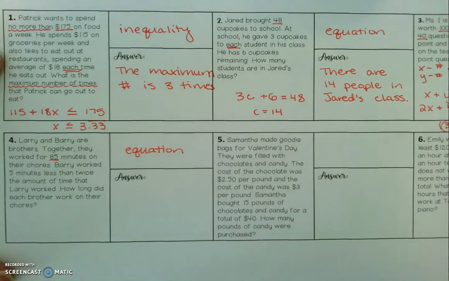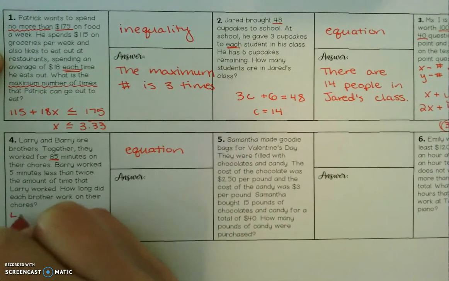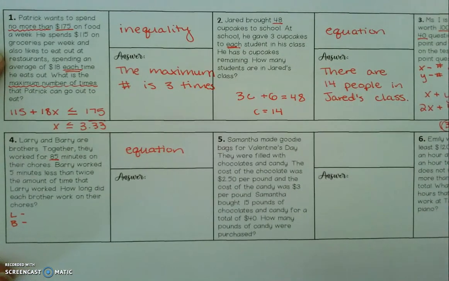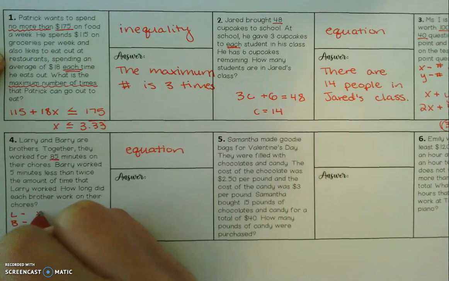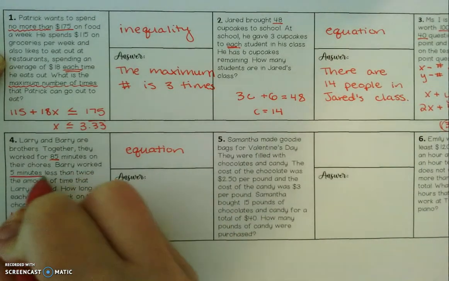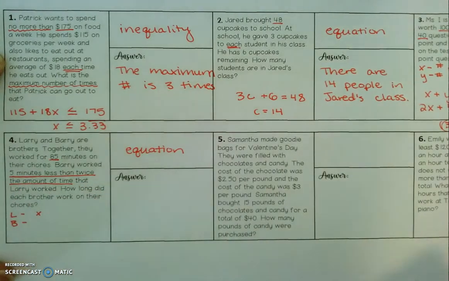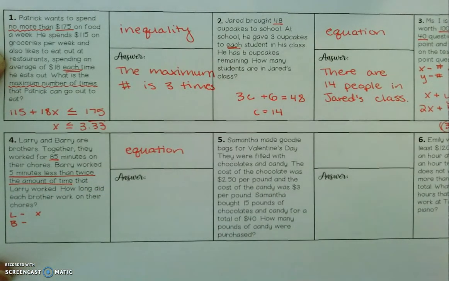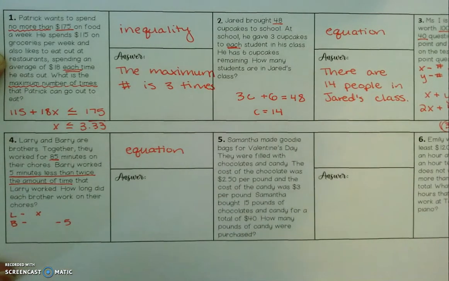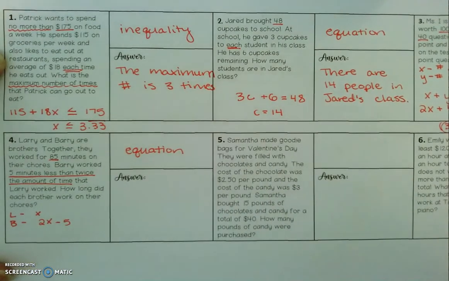To write this equation, we need to write things in terms of Larry and Barry. Larry worked some unknown amount of time. They never told us how much Larry worked, so we're going to call that our X. For Barry, they described an expression to us. They said that Barry worked 5 minutes less than twice the amount of time that Larry did. When we write that, remember that when we see less than or more than, the first thing goes second. So we're really subtracting 5 from 2x, because we have twice the time of Larry.